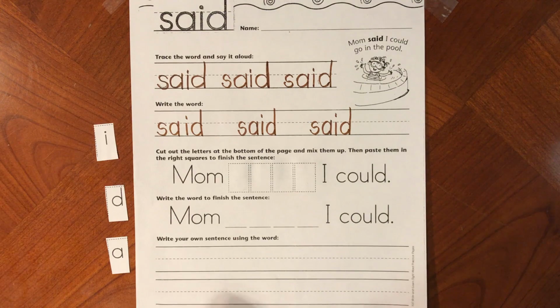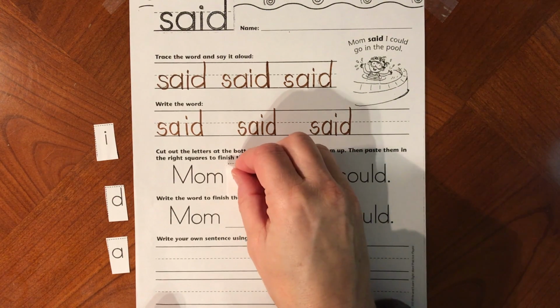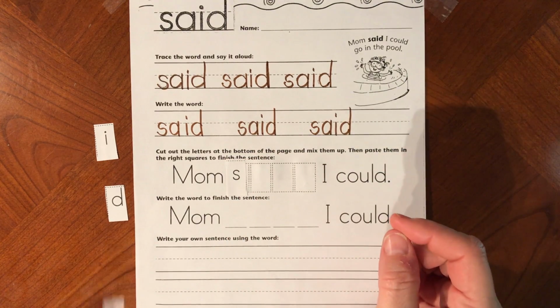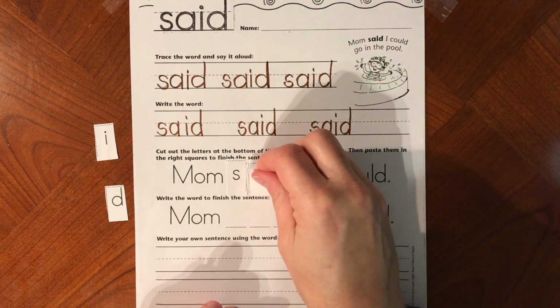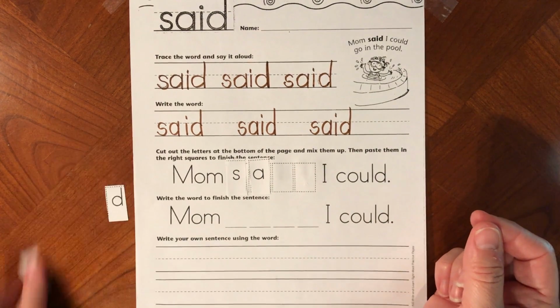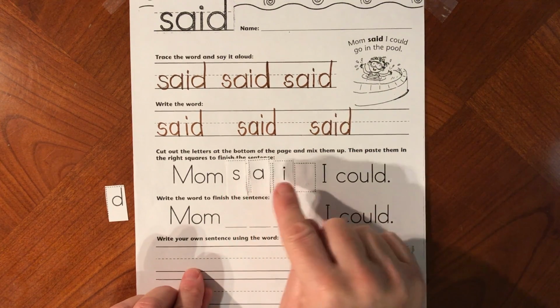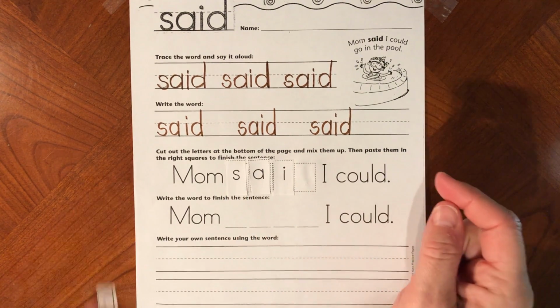All right. What's our very first letter in said? It is the S. Find your S. And then what comes after your S? It is your A. Make sure your A is going the right way. And then what? I. Very good. Make sure your dot's on top for your I. S-A-I-D. Very good.